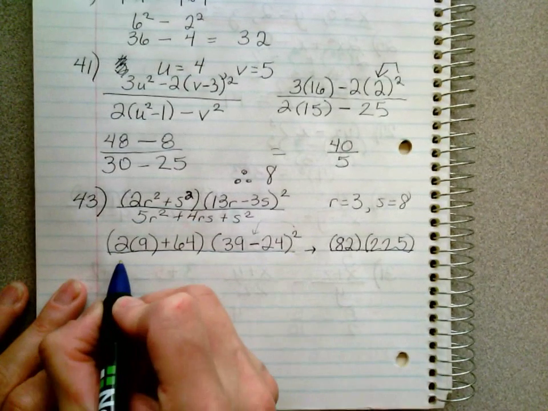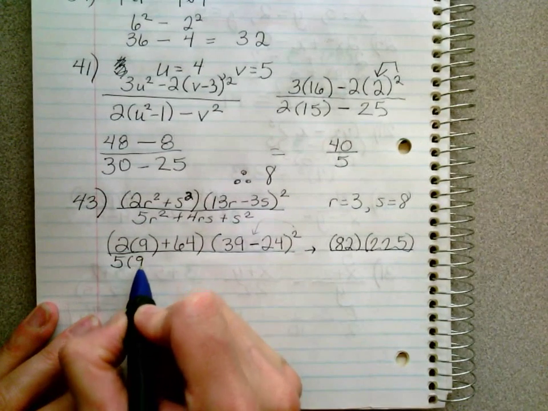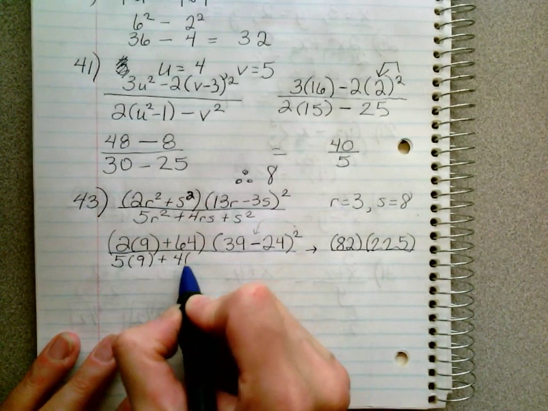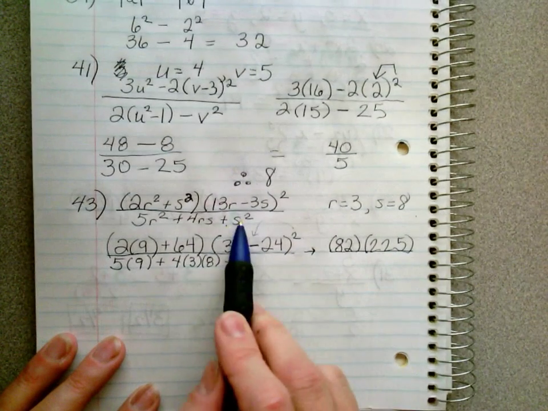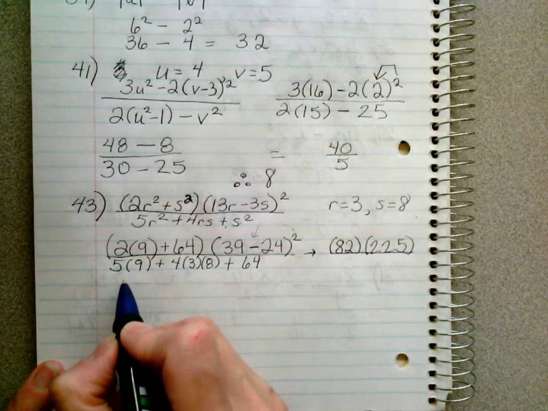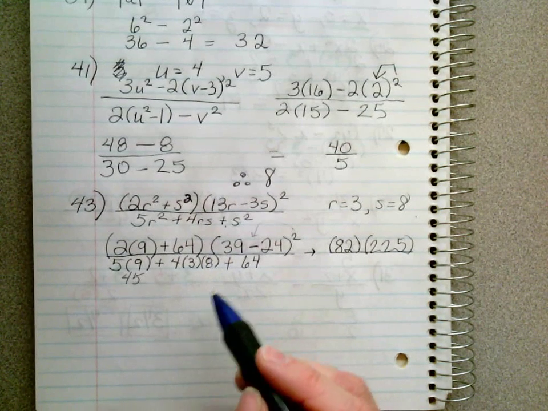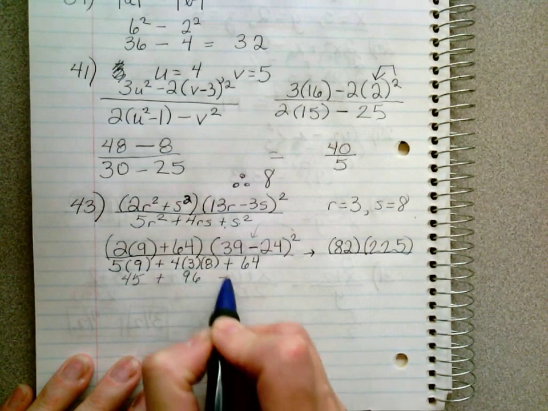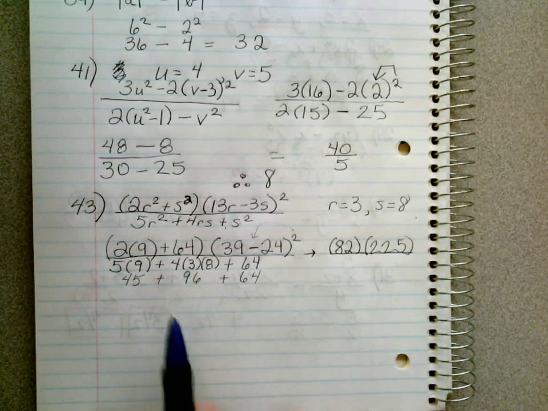Let's do the bottom. 5 times, if r is 3, 3 squared is 9. 4 times 3 times 8. You calculator people, keep building this because I'll ask you. S squared is 64. So this is 45. 24 times 4 is 96. What's the sum of these three? 205.